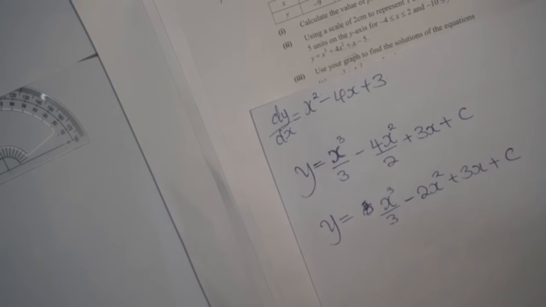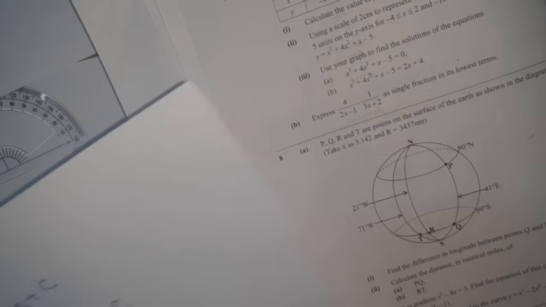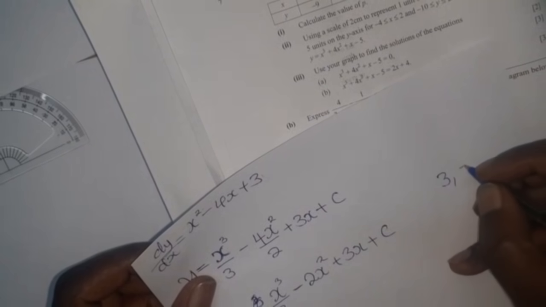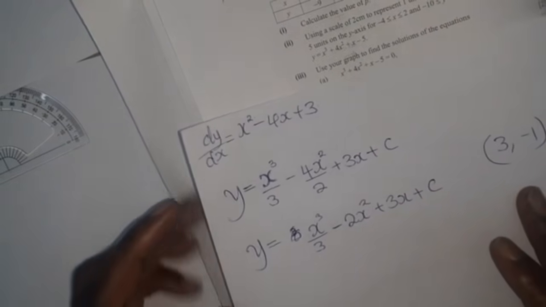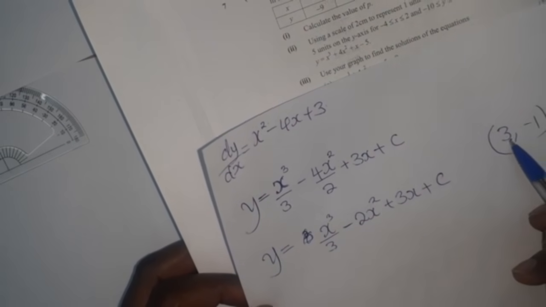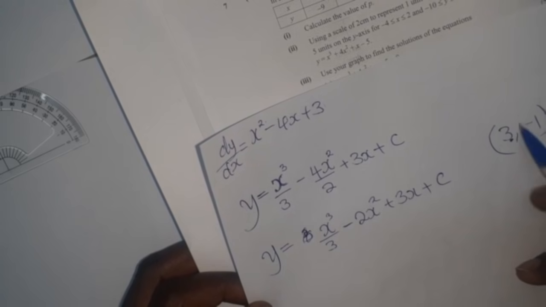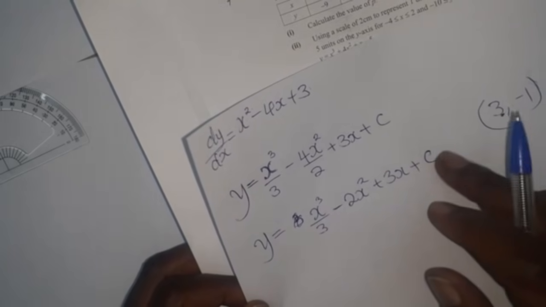Okay, so now take note here that there is a point that was given in the question, okay? So now we need to find c. This is our x here, isn't it? This is our x and y is -1. We want to find the value of c.